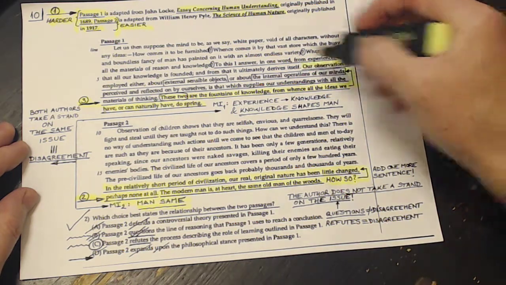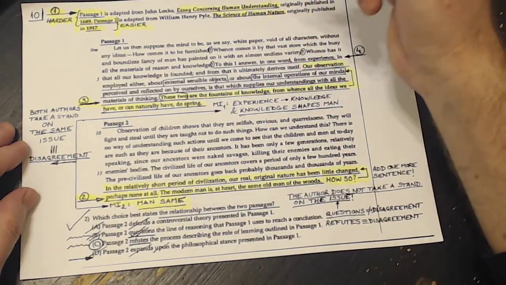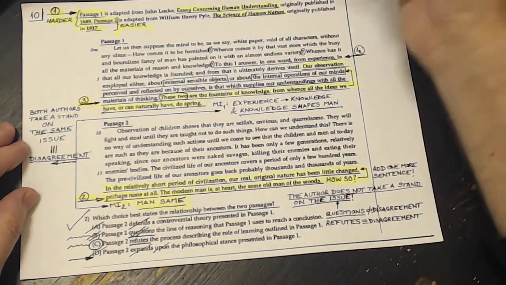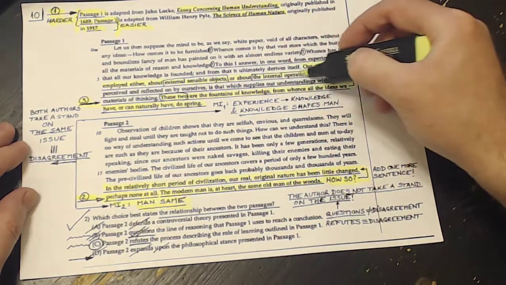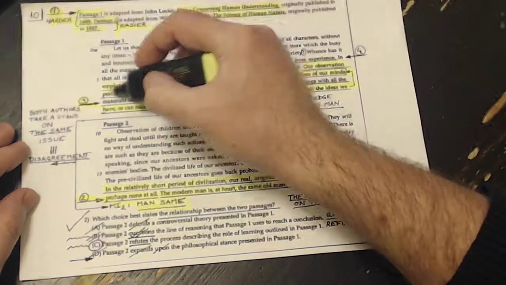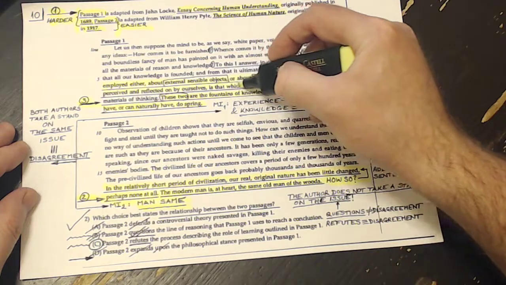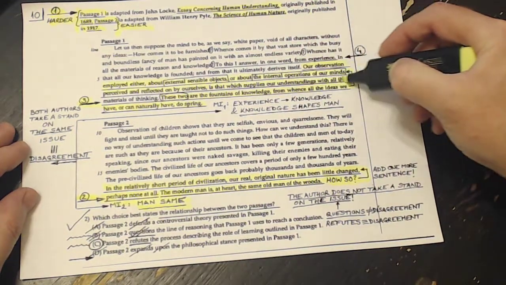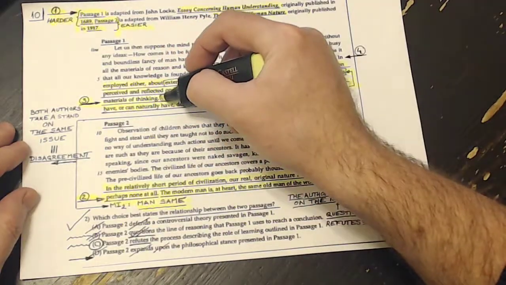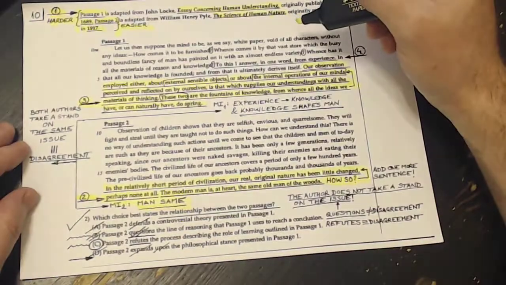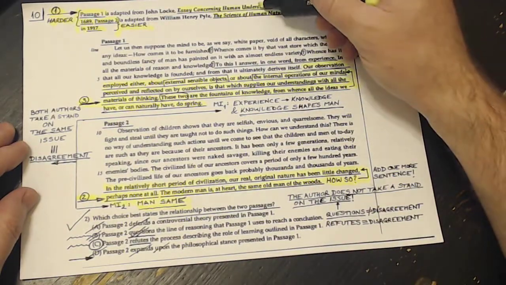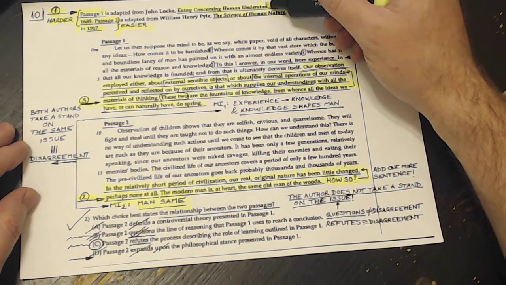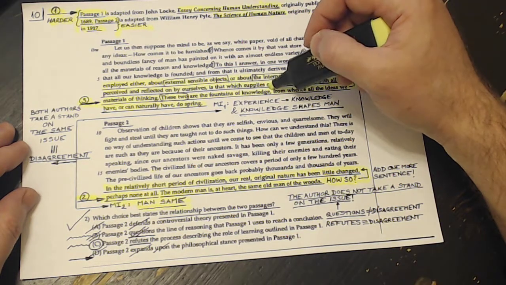It says, our observation employed either about external sensible objects or about the internal operations of our minds, perceived and reflected on by ourselves, is that which supplies our understanding with all the materials of thinking. So all the ideas, all the knowledge, all the human understanding here comes from our experience.